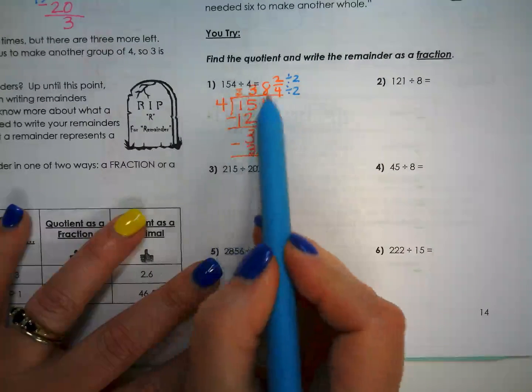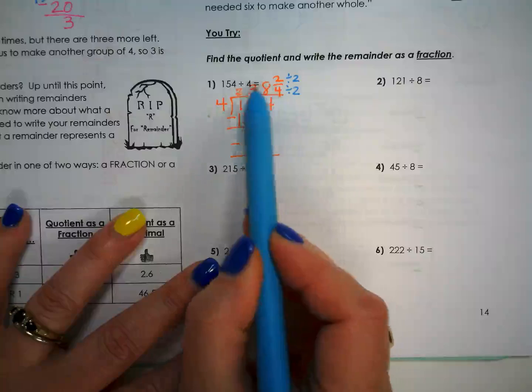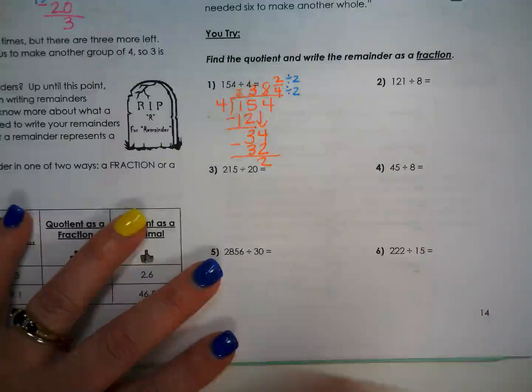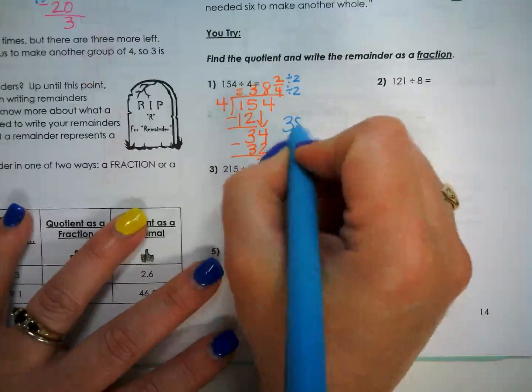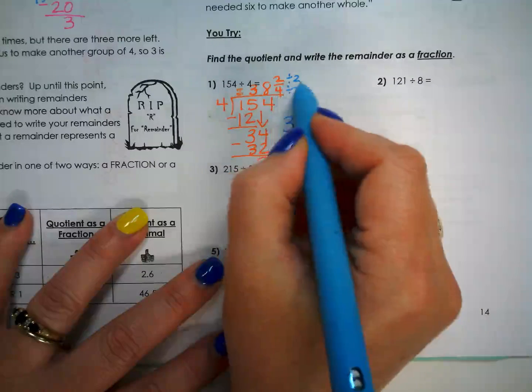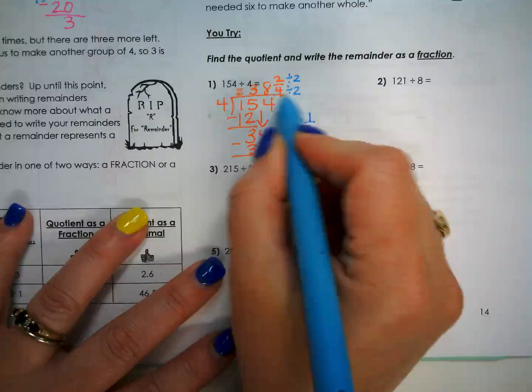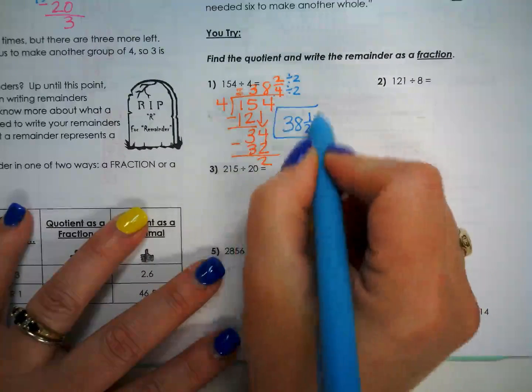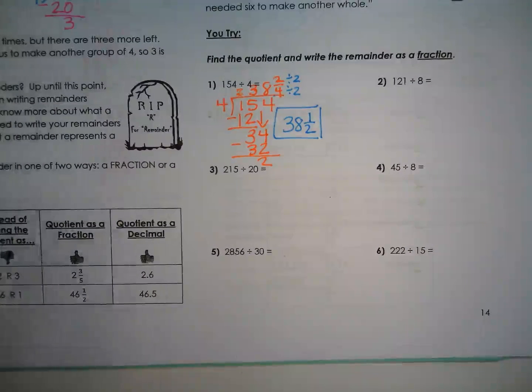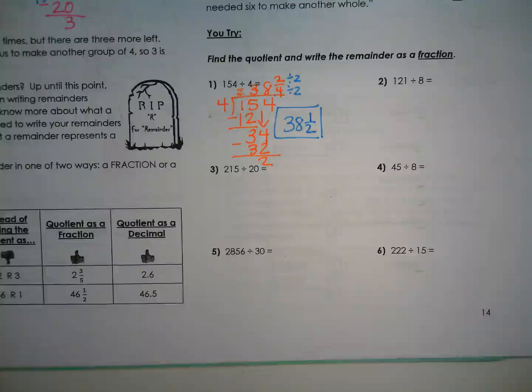So our final answer, do not forget to keep that whole number, because sometimes when we simplify, we just write that new fraction. It is 38 wholes, and when we divide by 2, what do you get here? 1 and 2. So this is our answer. I want to show you something. Would the decimal be 38.5? It will be, and I'm going to get there, but not today.